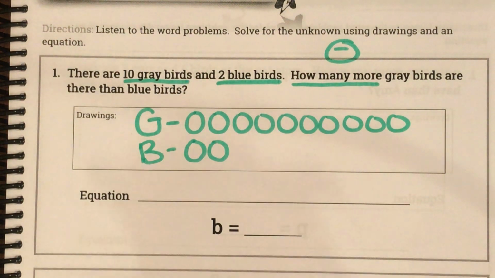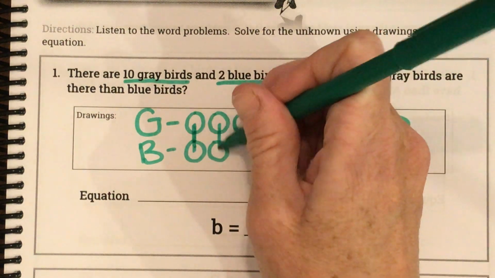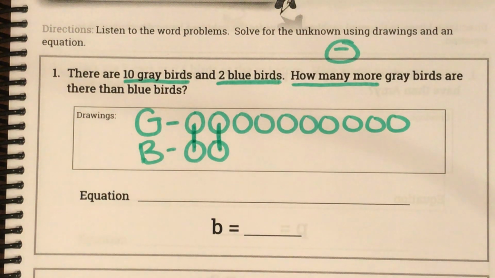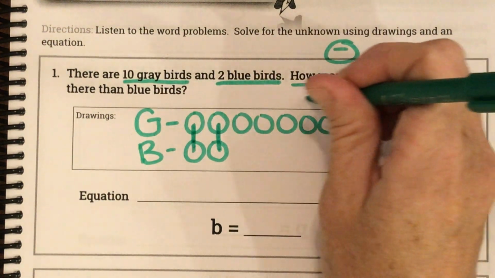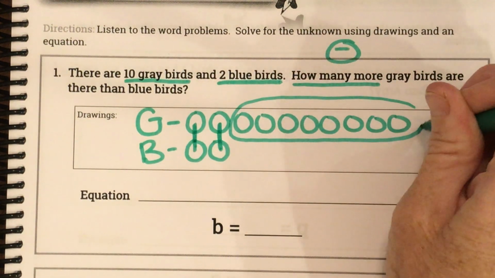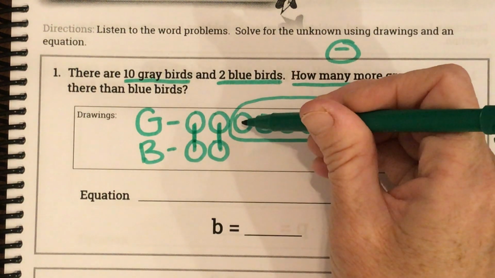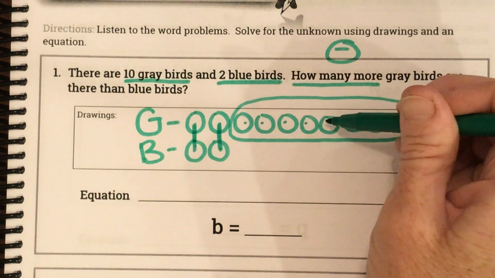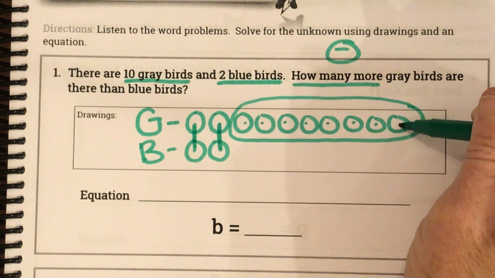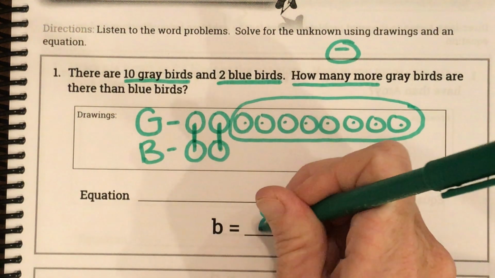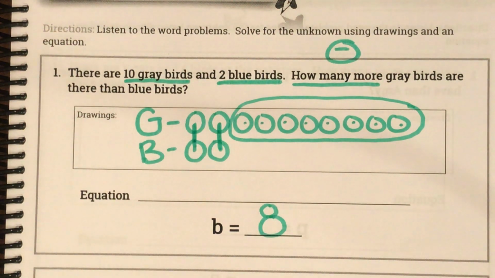Okay, let's look at what do they have the same. They have those the same and those the same. So how many more gray are there? There are all these that are just gray. So let's count them. We have 1, 2, 3, 4, 5, 6, 7, 8. There's 8 more gray birds.